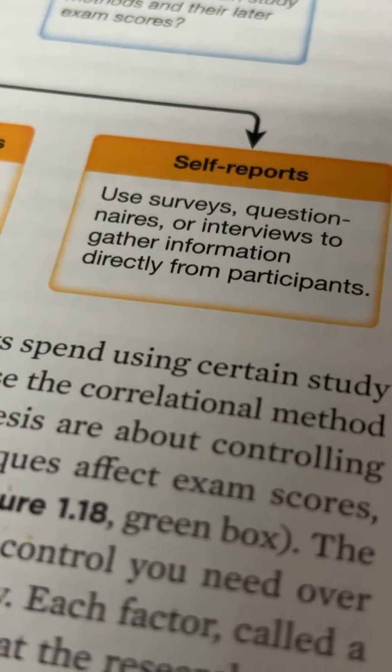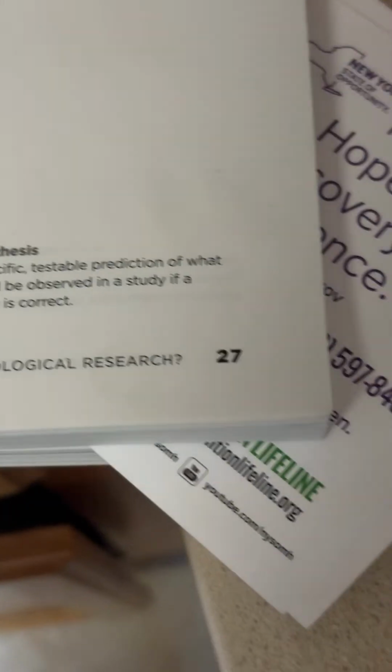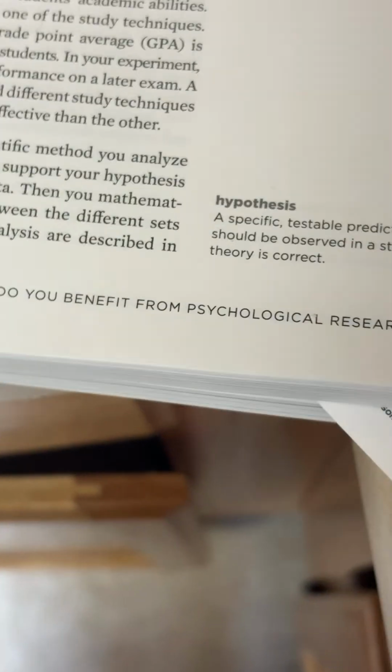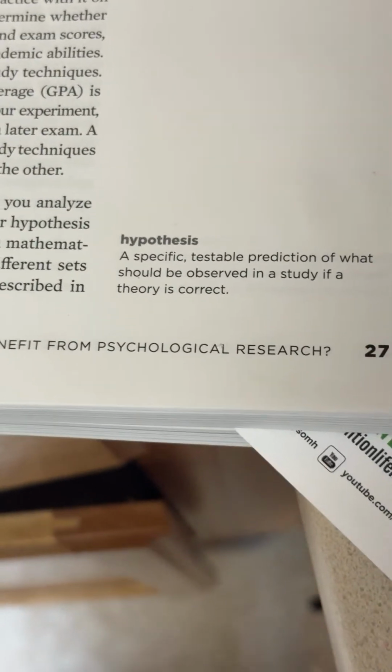Self-reports next to it. So it looks like this, guys. And also, I forgot to mention, we are on page 27 of How Do You Benefit from Psychological Research?